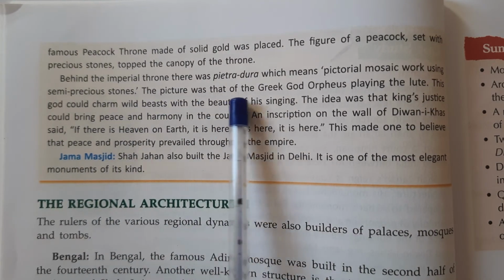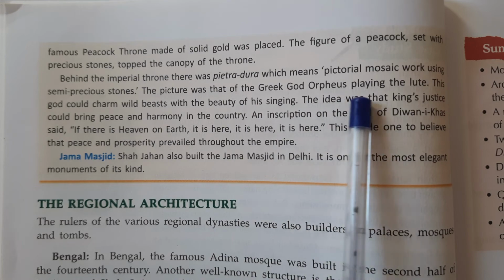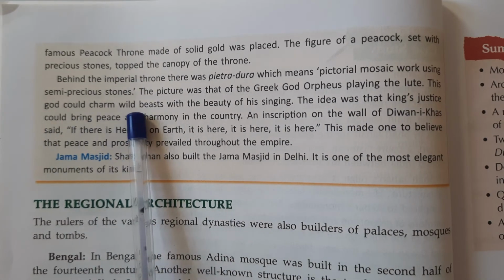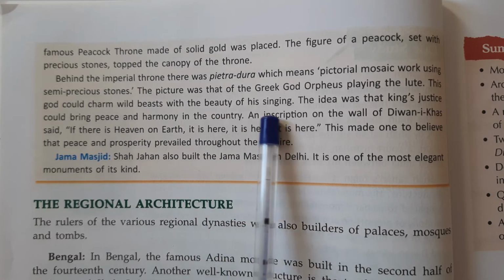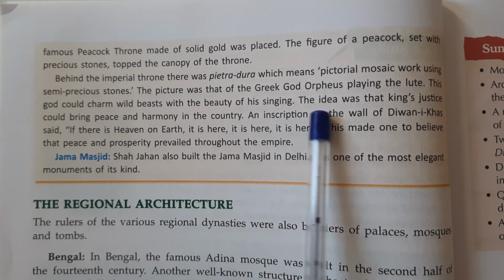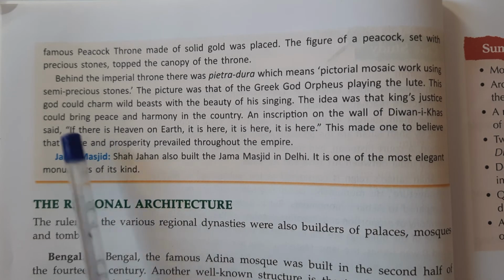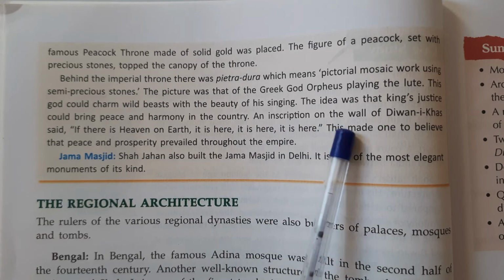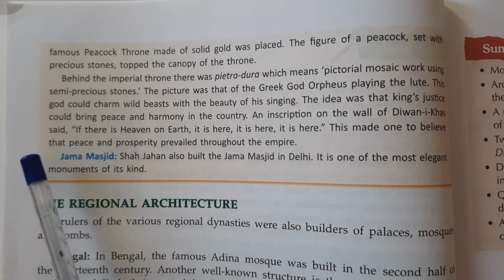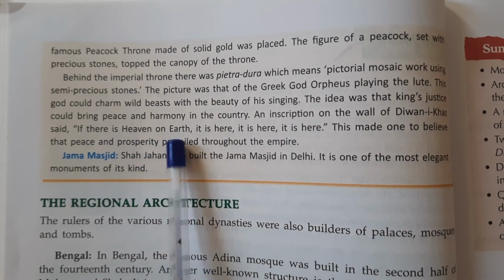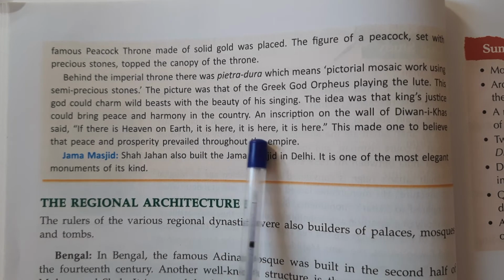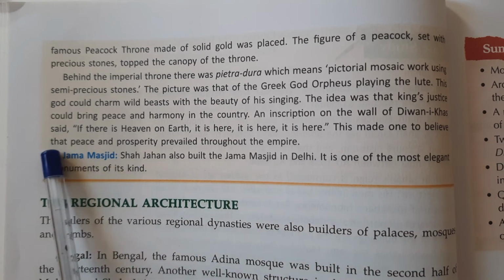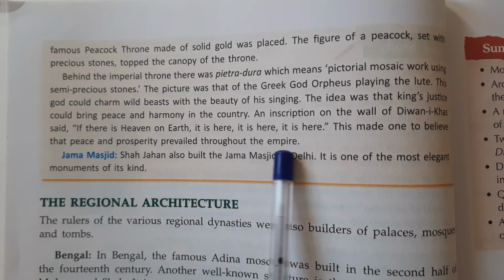The picture was that of the Greek god Orpheus playing the flute. This god could charm wild beasts with the beauty of his singing. The idea was that the king's justice could bring peace and harmony in the country. An inscription on the wall of Diwan-e-Khas said, "If there is heaven on earth, it is here, it is here, it is here." This made one believe that peace and prosperity prevailed throughout the empire.